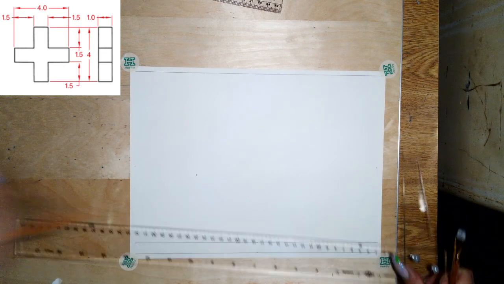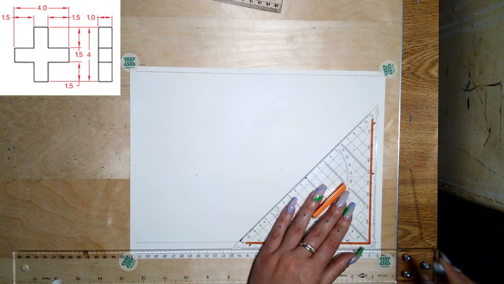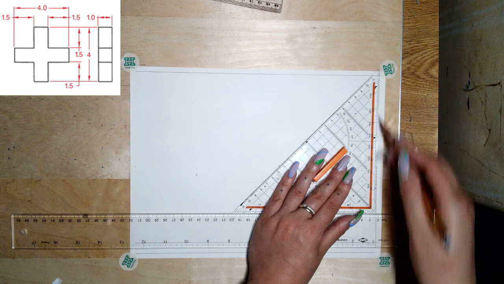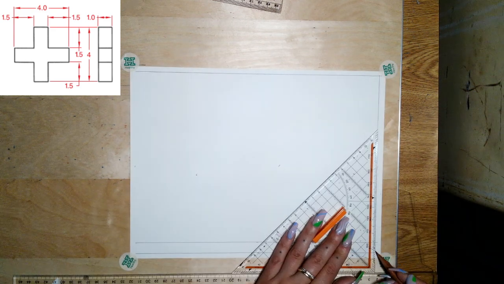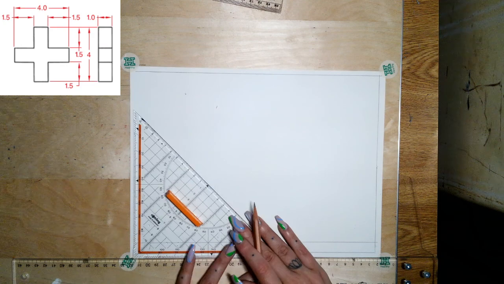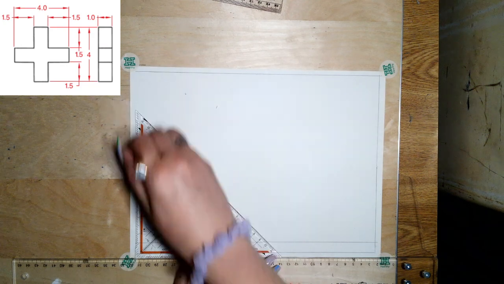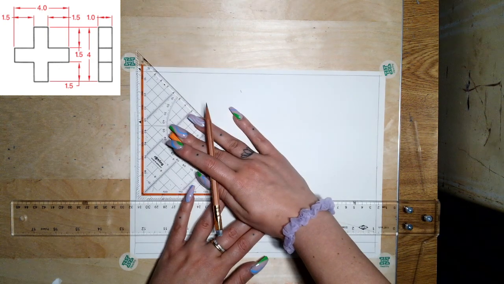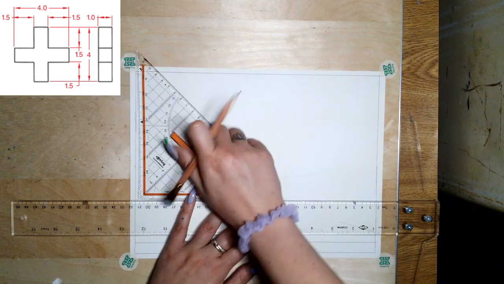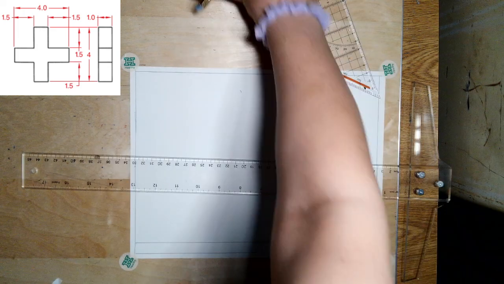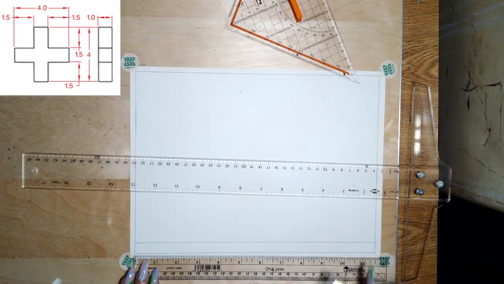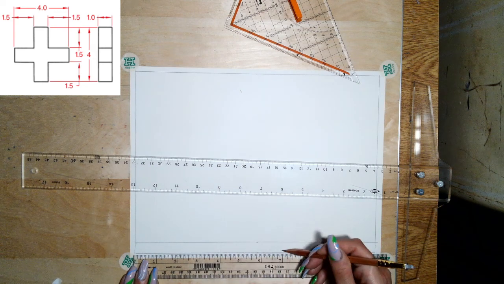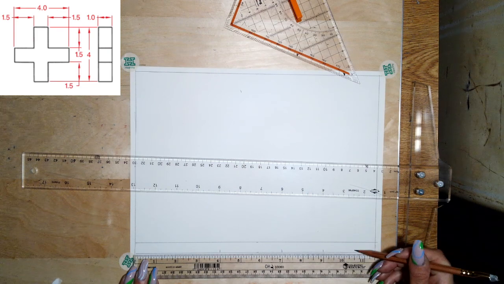And that when we use our triangles, or if we want to get very technical, our set square, we have that flat against the board as well. And then divvy up the areas of our title block. So we've got 4, 3, 2, 1.5.